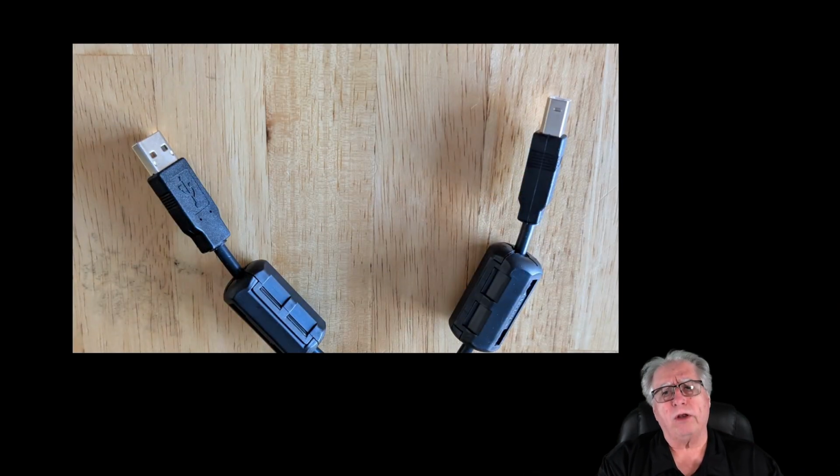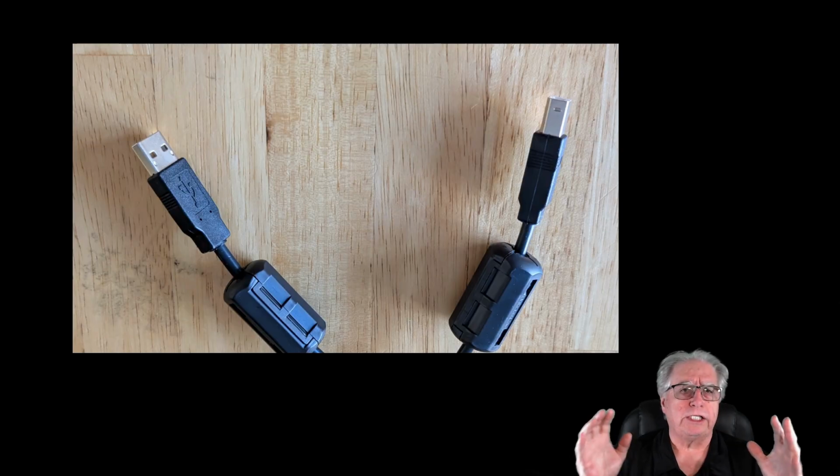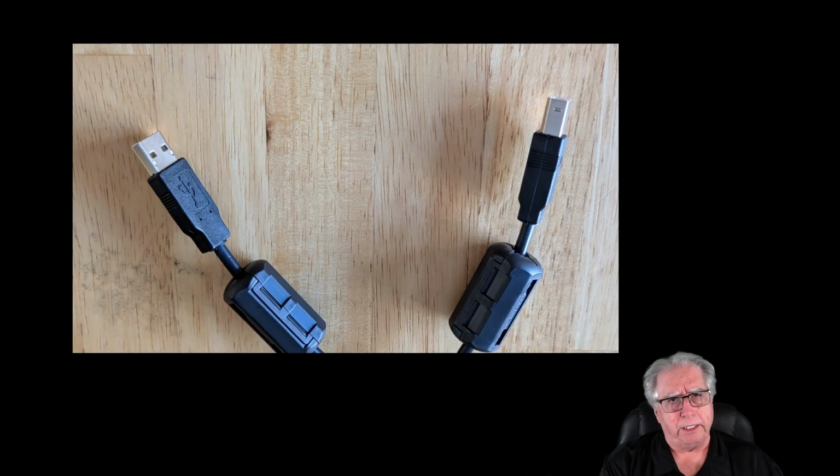Now, all of the remote equipment or the side equipment to the computer is attached via USB. USB is a wonderful technology. It's eliminated all these different port and connection types that we used to have to deal with on the older PCs.